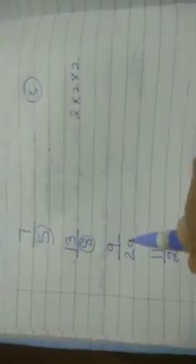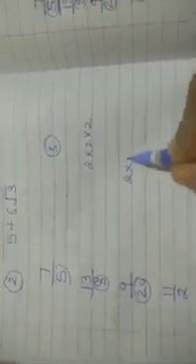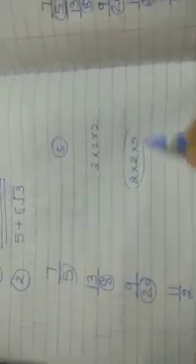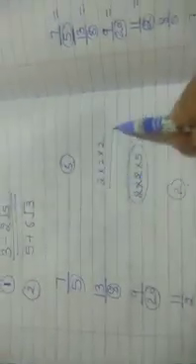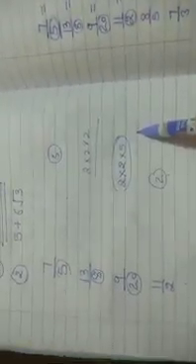The denominator of 9 upon 20 is 20. 20 can be written as 2, 2, 5. This is the prime factorization of 20. And this denominator is 2. So you can see the denominator of all these numbers is either 5, or 2, or a product of 2 and 5. If the denominator is either 2, or 5, or a product of 2 and 5, then it is always a terminating decimal.